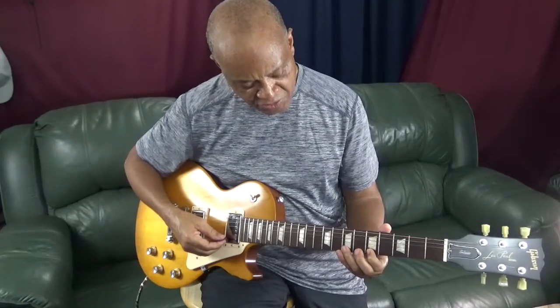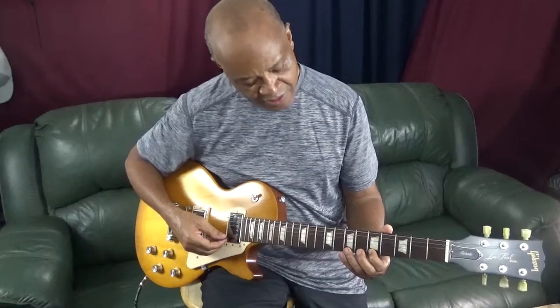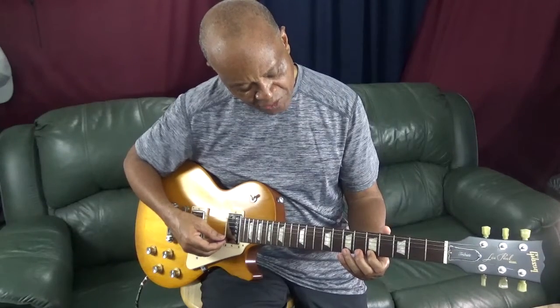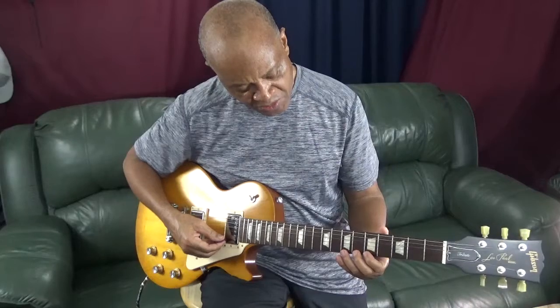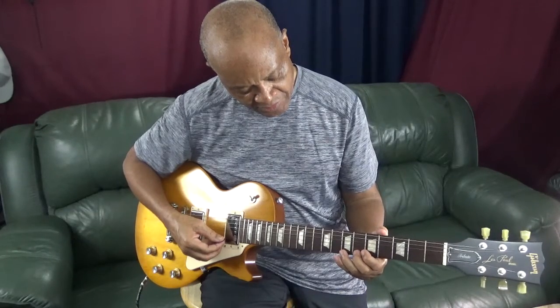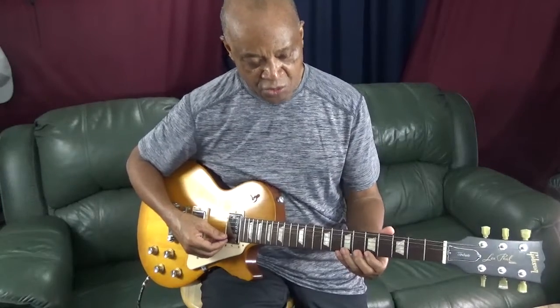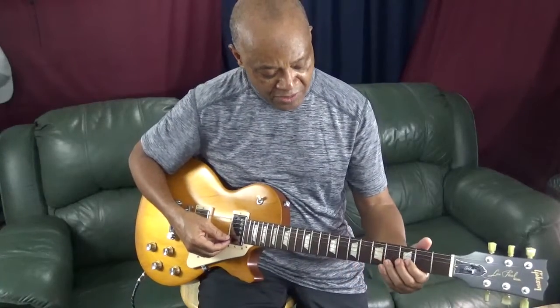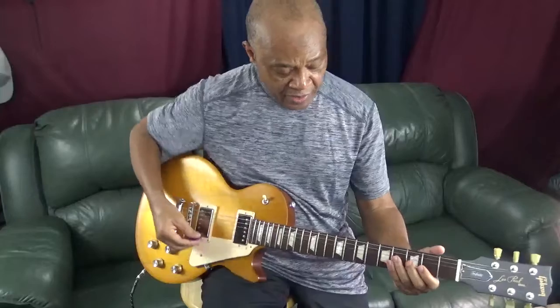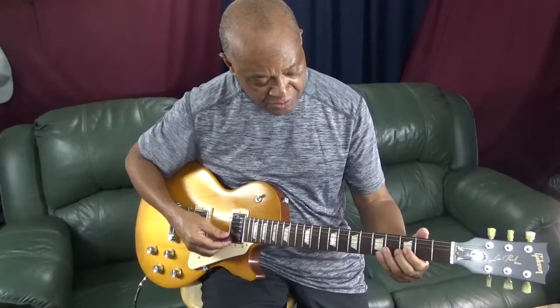That means you play 3 half steps. Starting from A, you play A sharp, 1, 2, 3, and then now you're playing C. So see how easy it's going to be while you're playing solo using the C major pentatonic scale position of 6.